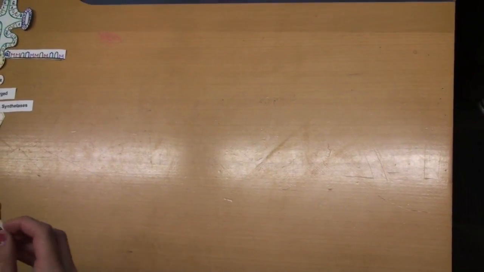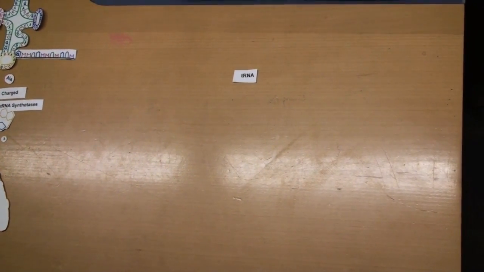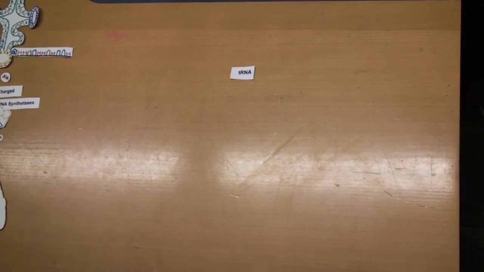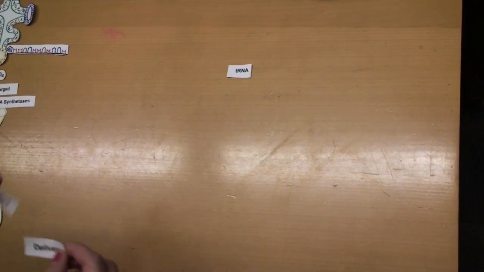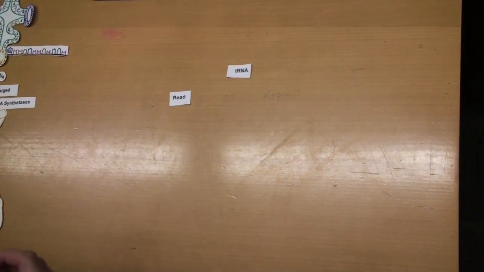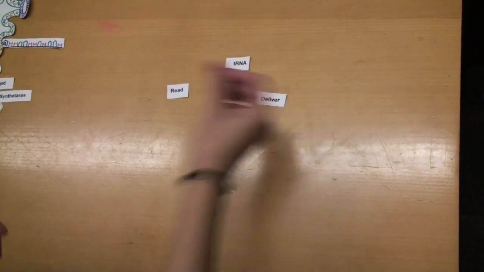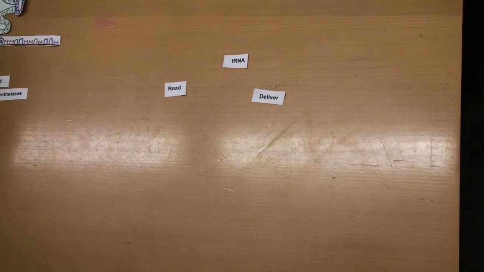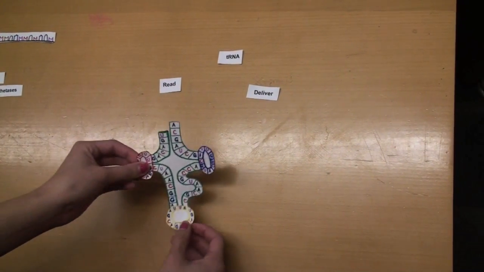Translation of mRNA primarily requires tRNA, or transfer RNA, a molecule that links the mRNA codons with specific amino acids through anticodons. To ensure that the protein made is the one specified by the mRNA, the tRNAs must read mRNA codons correctly, and the tRNAs must deliver the amino acids that correspond to each mRNA codon. Now let's take a look at the tRNA structure.